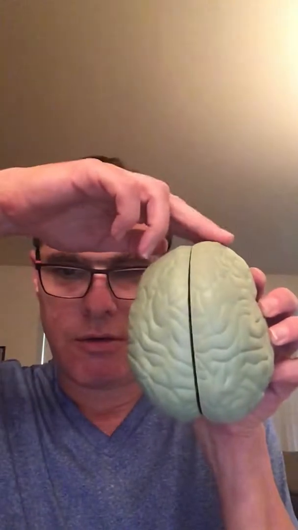Okay, so this is the brain from the back. Notice the brain comes in two hemispheres. The occipital lobe is back here. This is the brain from the front, the frontal lobe, and this is the brain from the top. Frontal lobe, parietal lobe, occipital lobe. And once again, temporal lobe, parietal lobe, temporal lobe.